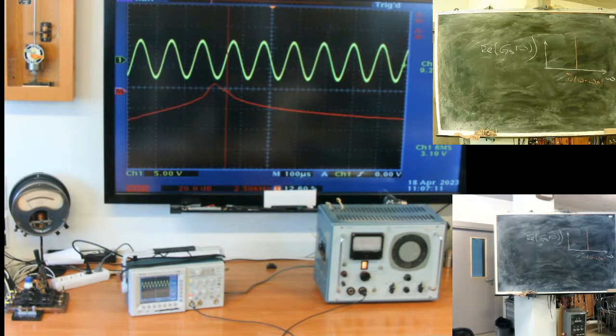Yeah, it works. So, where's the problem? Why?